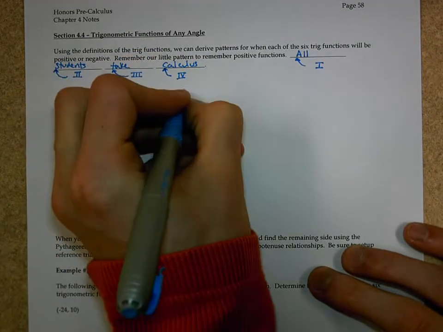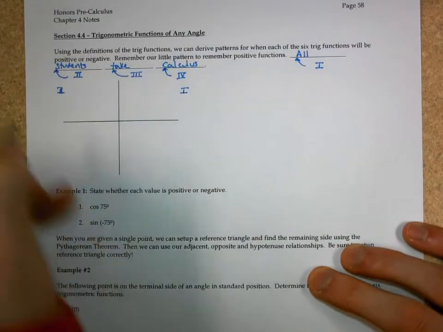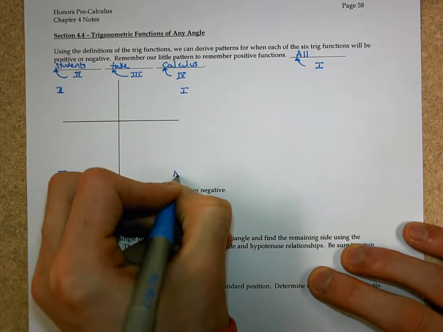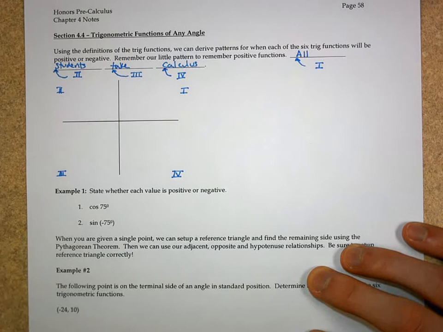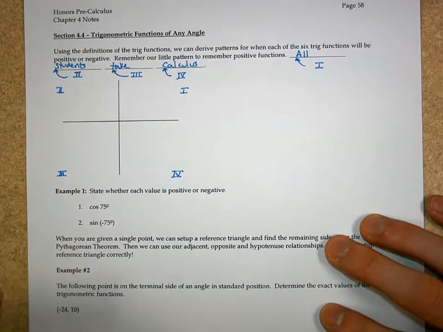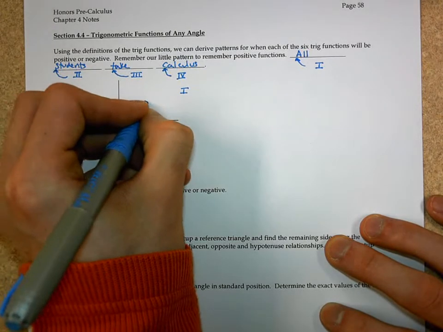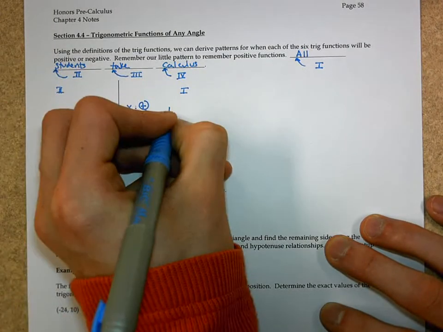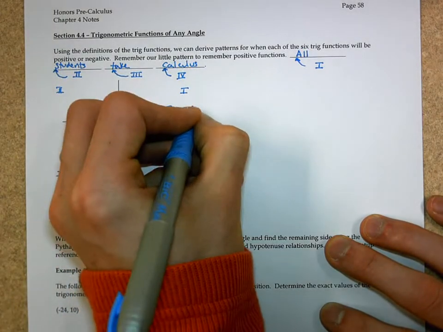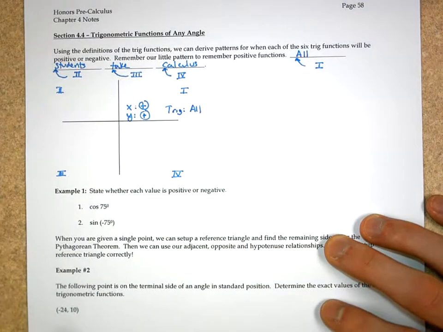So if I look at my quadrants here, quadrant 1, 2, 3, and 4, I know in the first quadrant that everything is going to be positive. X and Y are both positive, which means all the trig functions are going to be positive.